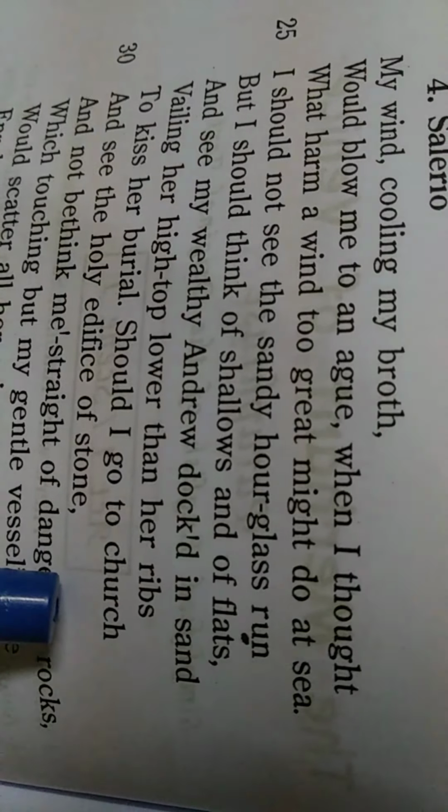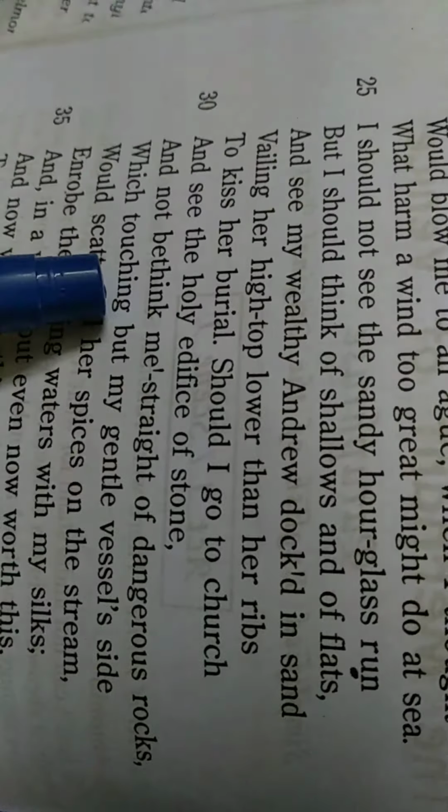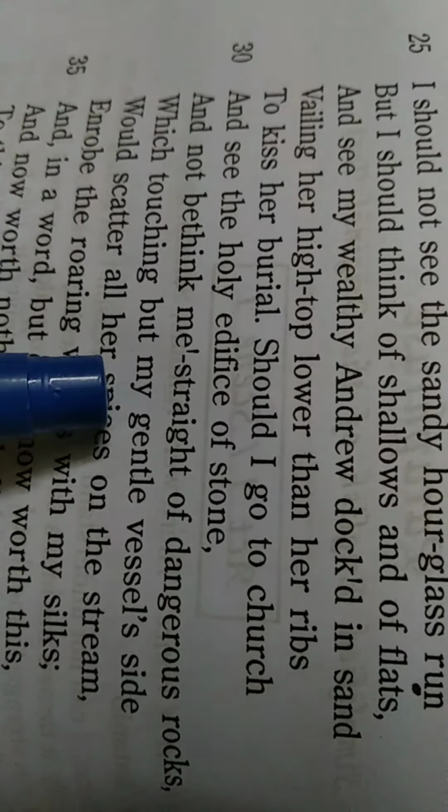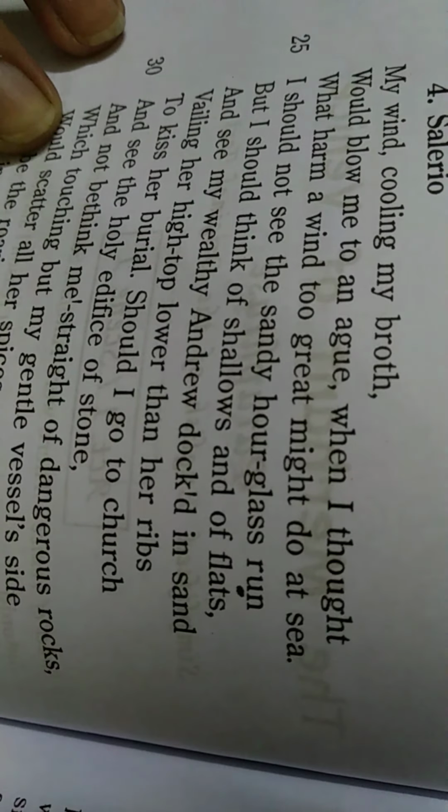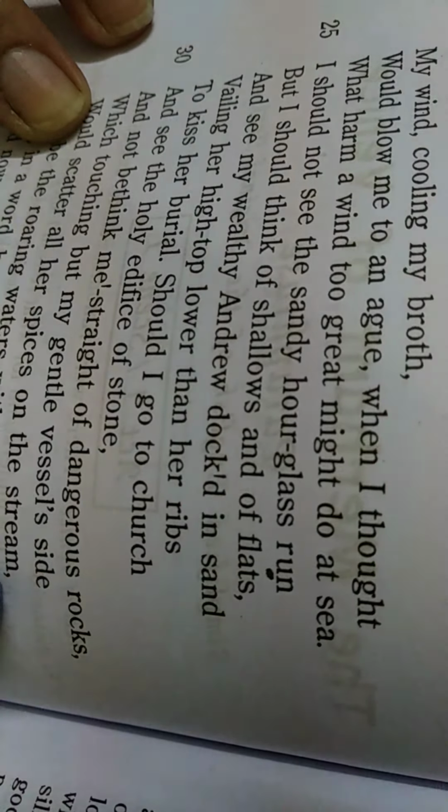Should I go to church and see the holy edifice of stone, and not bethink me straight of dangerous rocks. When he went into the church and saw the sacred stones, right then he thinks about the hills and stones in the sea, and he thought that his ships are in the ocean and might get stuck on the stones and meet with an accident.